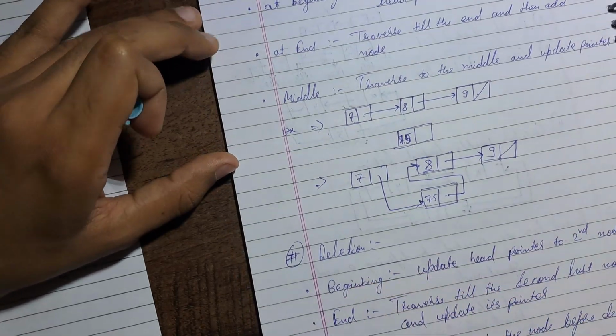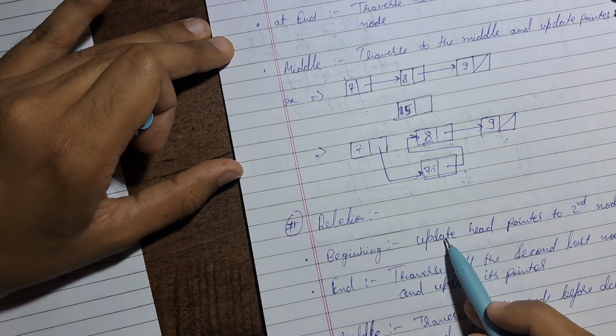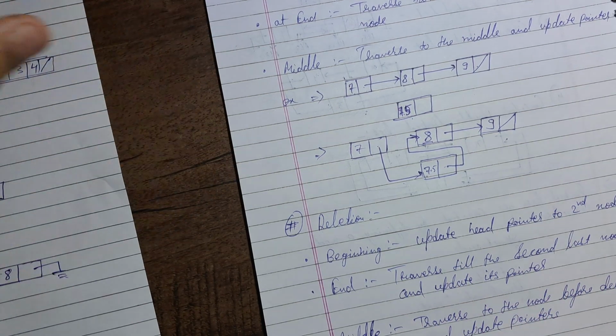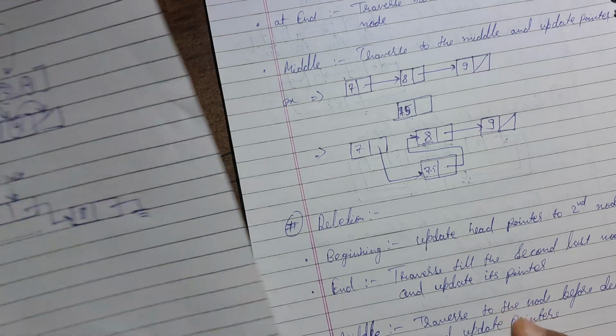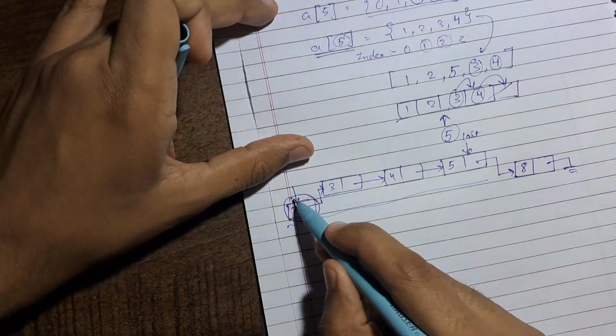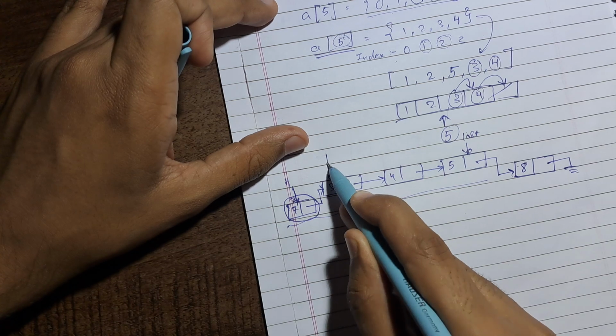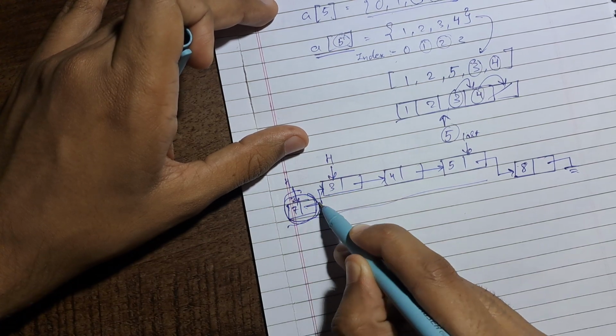Now deletion. If you want to delete a node which is present at the first or the beginning of a linked list, we simply update the head pointer to the second node, and then we declare the deleted node's pointer to null.